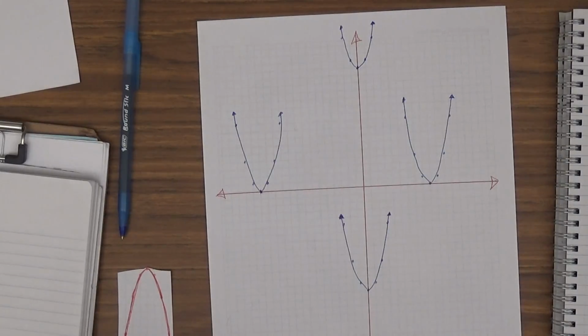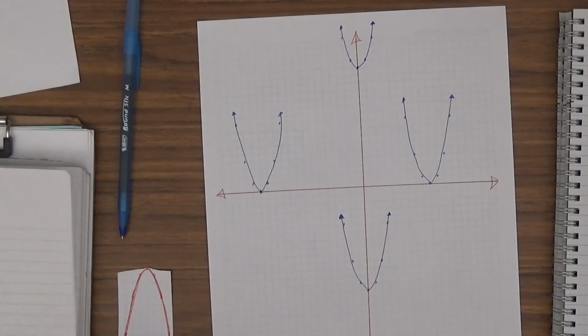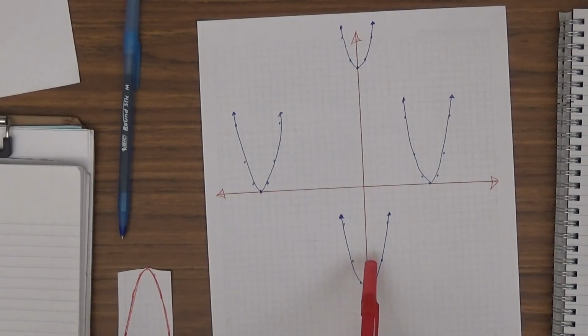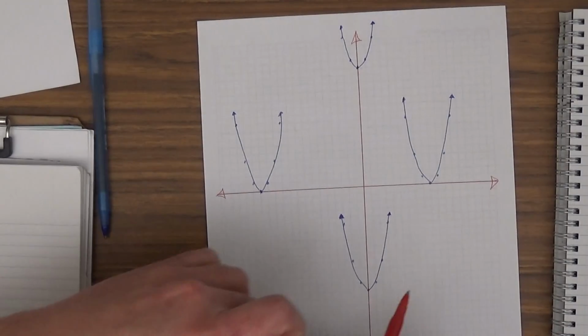So let's do this. What I want us to do is analyze these 4 graphs. How I want to do that is I want us to come up with a plan or a system to graph maybe something that looks more like this.